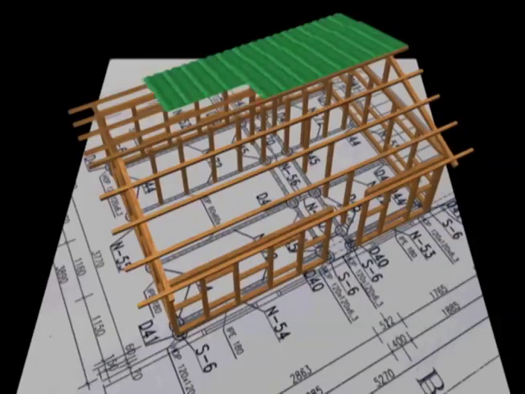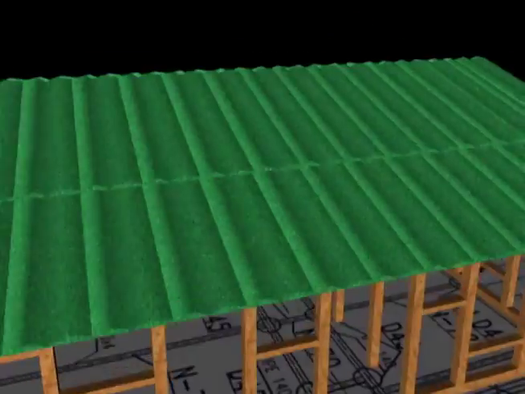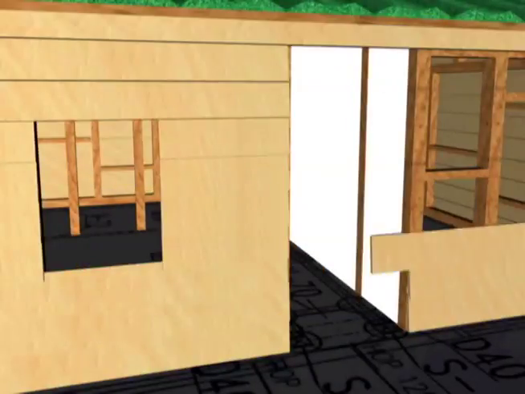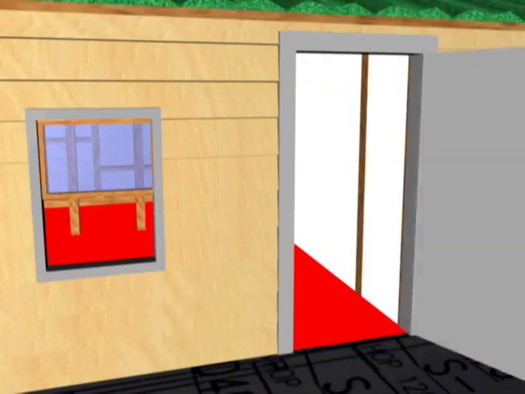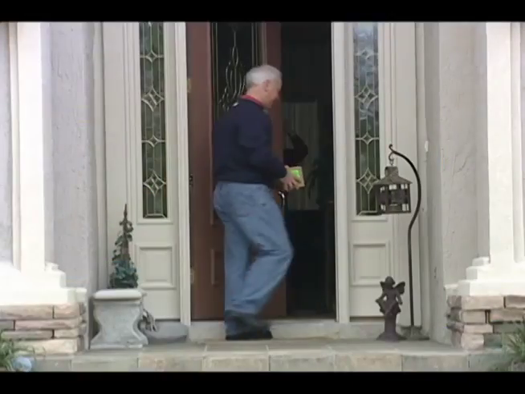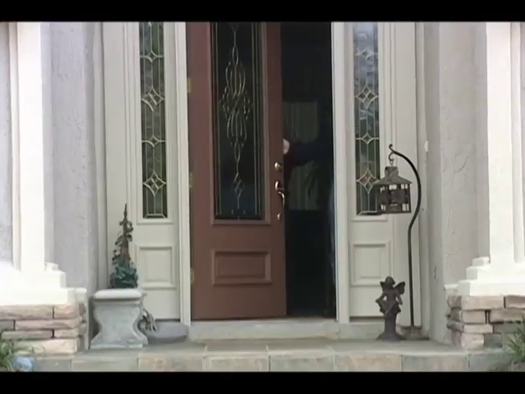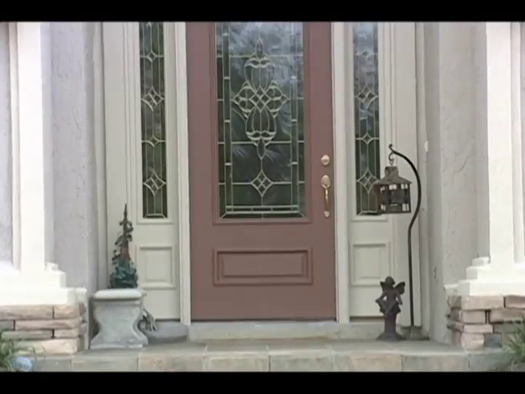Installing exterior doors and windows is a key part of the framing of a house. Generally, this process takes place after the roof sheathing is complete. Doors and windows are physical barriers that allow entrance and exit of a home.